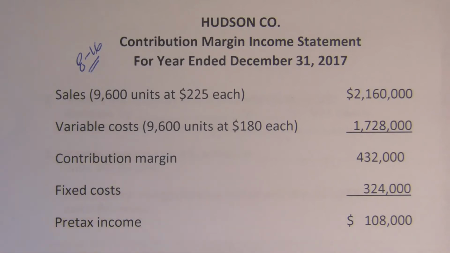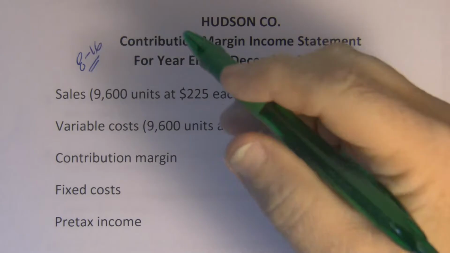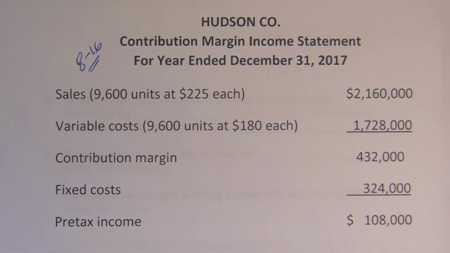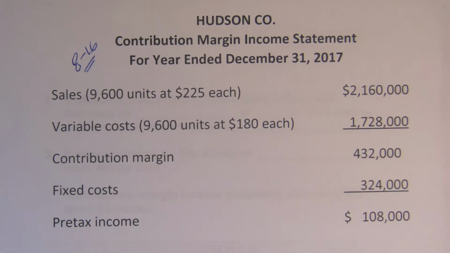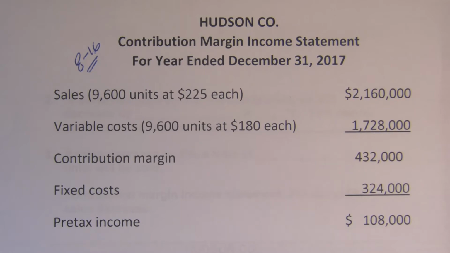Exercise 825 refers us to the data in 816. When you look at 816, this is the data you find, and this problem is going to talk to us about operating leverage. And operating leverage is the financial equivalent of Archimedes' old theory.